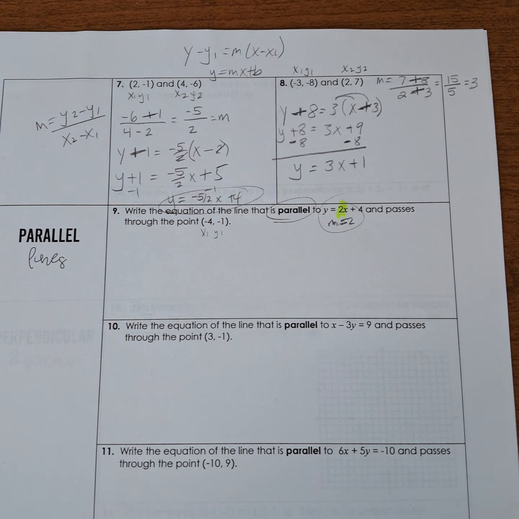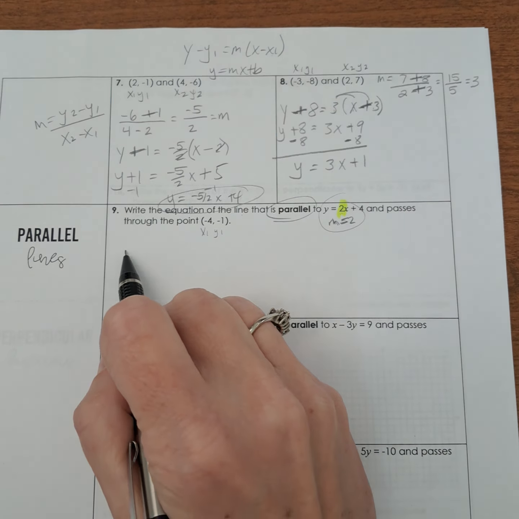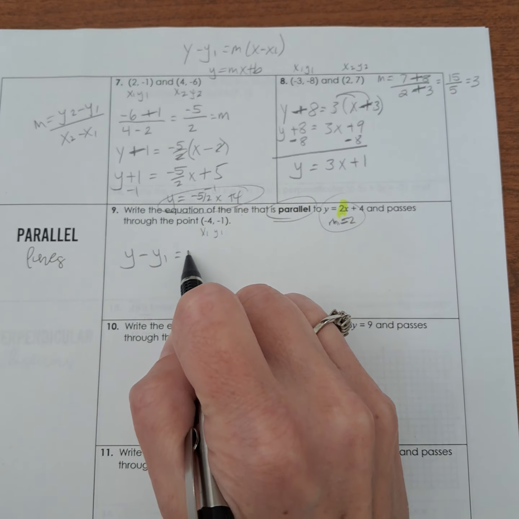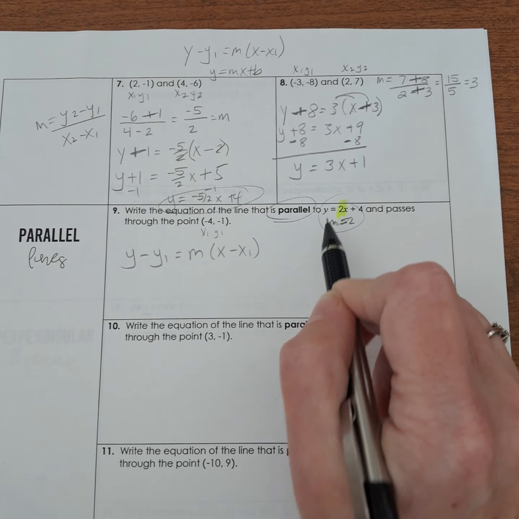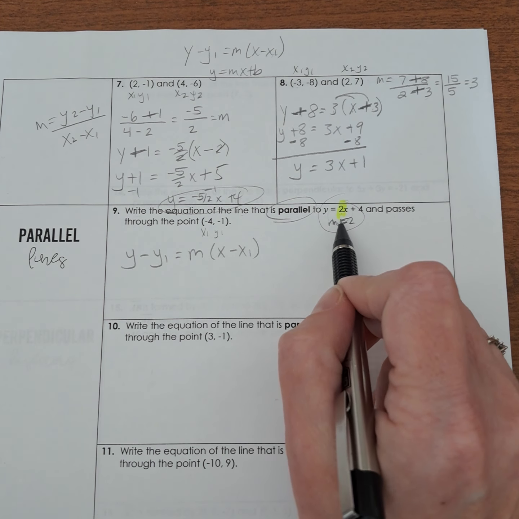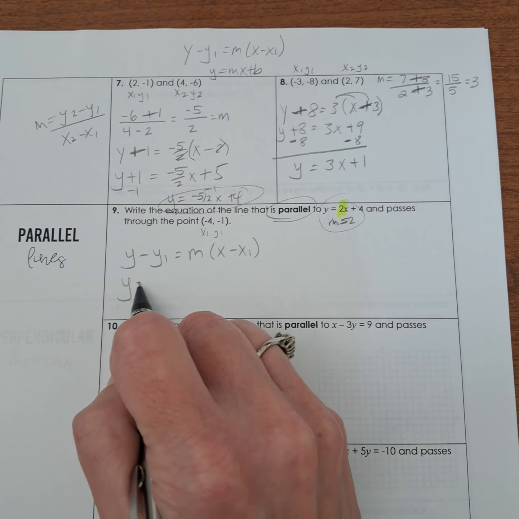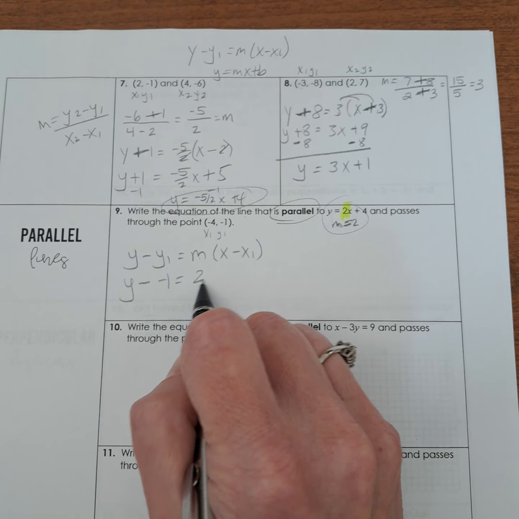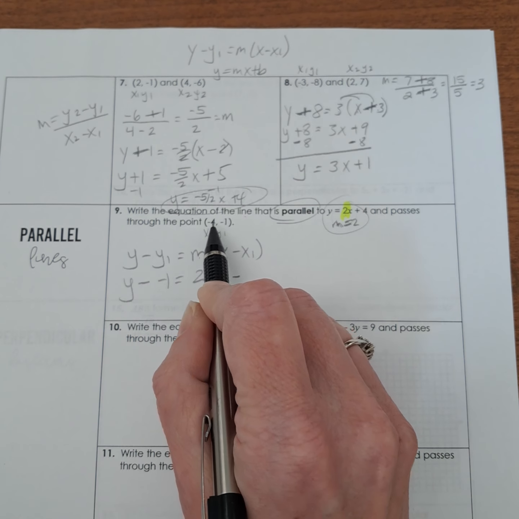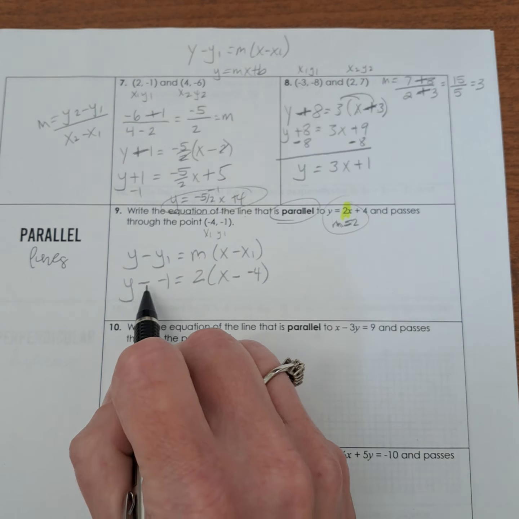Because after 4 examples of one way and 4 examples of this way, where you have 2 ordered pairs, they should honestly start picking up on it very quickly. So y minus y1 equals m times x minus x1. There's our slope. It's the number in front of x when it's y equals mx plus b. So y minus your y1, m, and in parentheses, x minus your x1. Watch those signs.